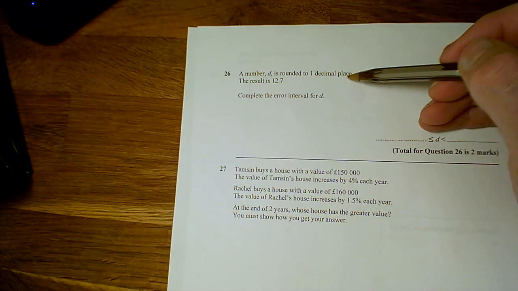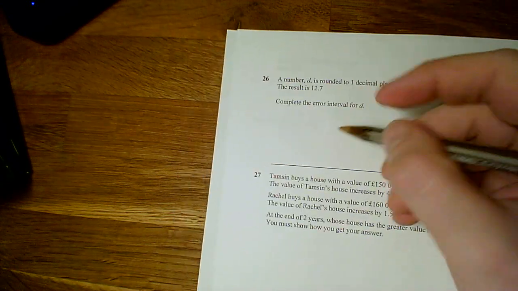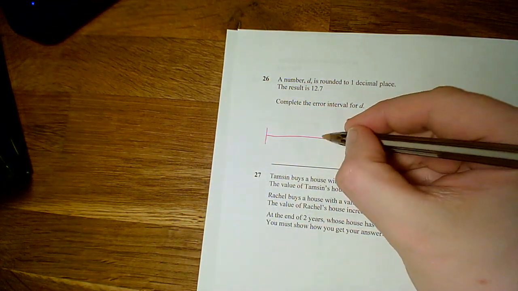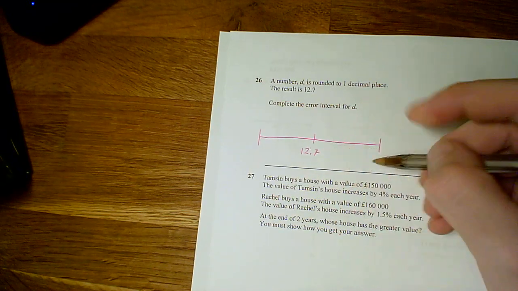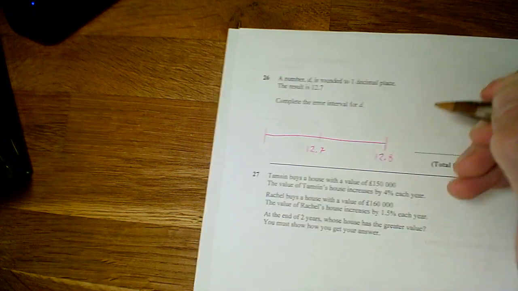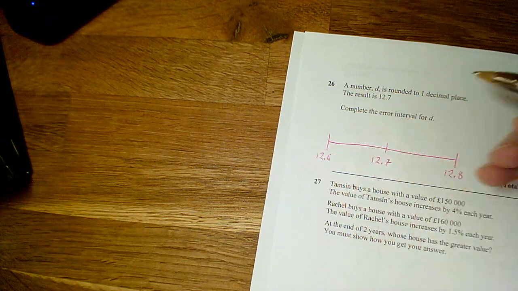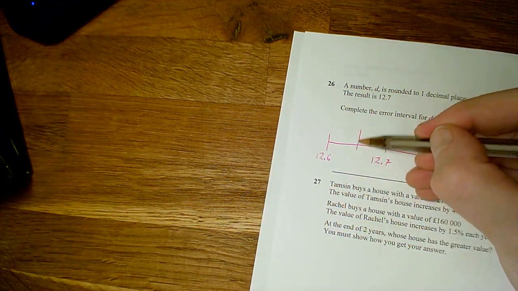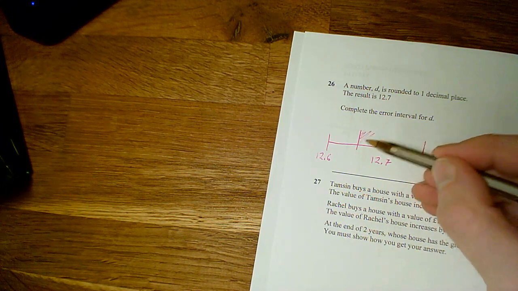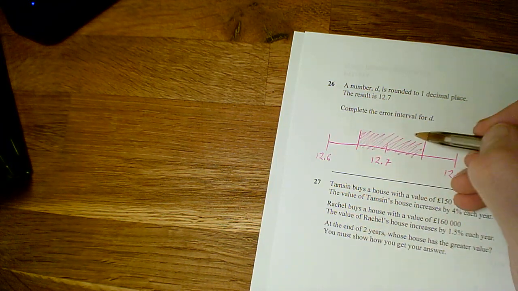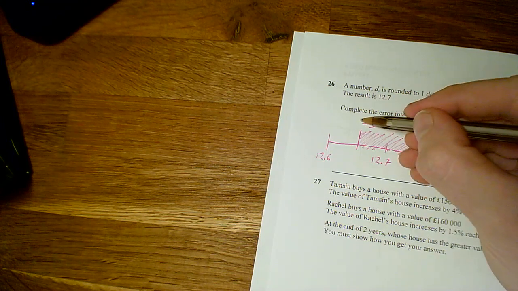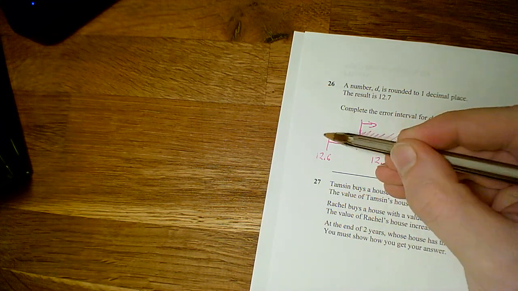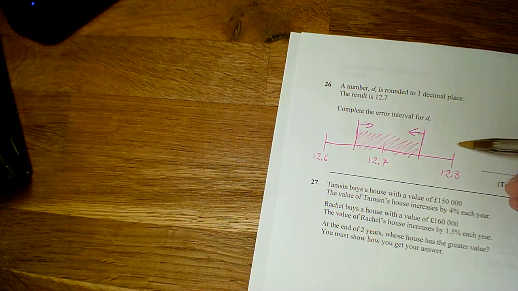Part D is rounded to one decimal place. The result is 12.7. The way I taught you guys to do this is that the number's 12.7. It's not big enough to become 12.8, and it's not small enough to become 12.6. It's somewhere in this region here where it rounds to 12.7. So it can't be closer to 12.6 and it can't be closer to 12.8.